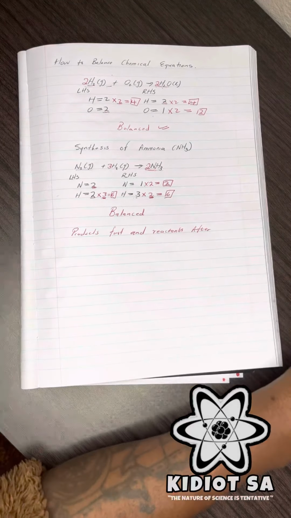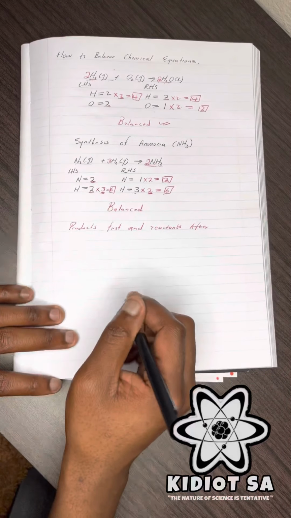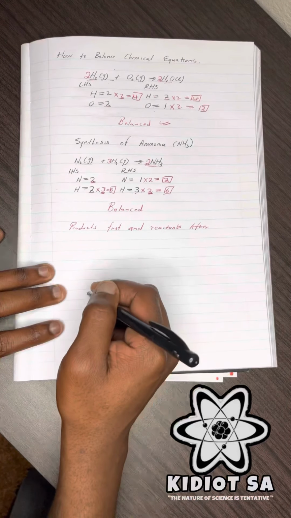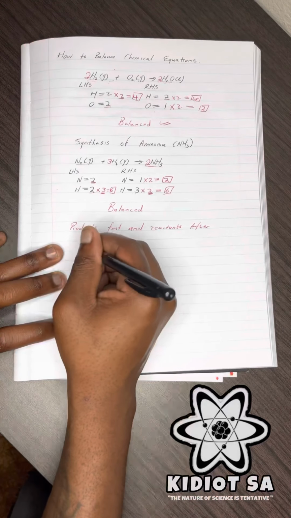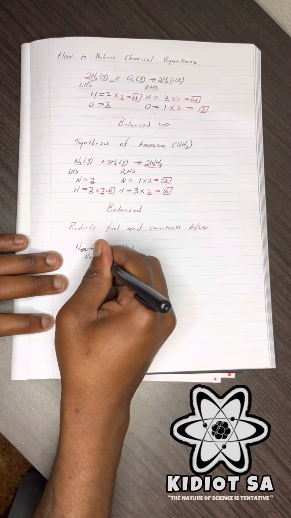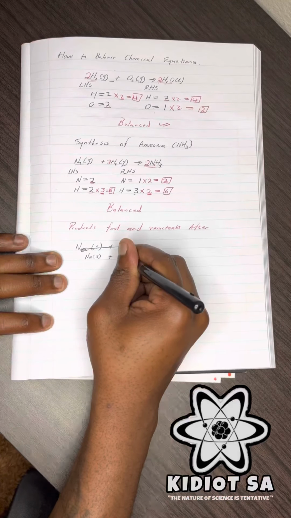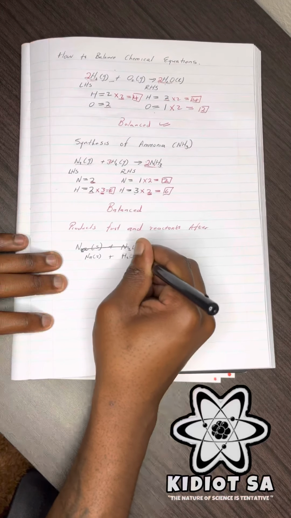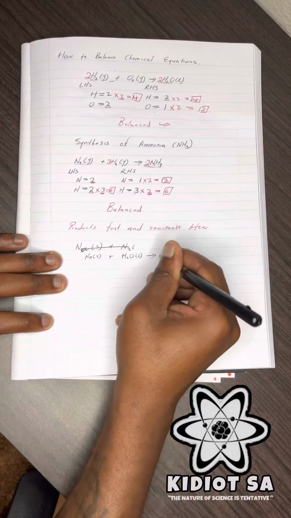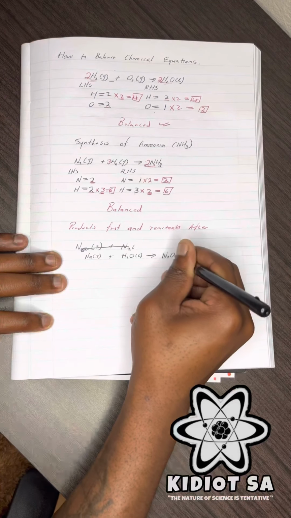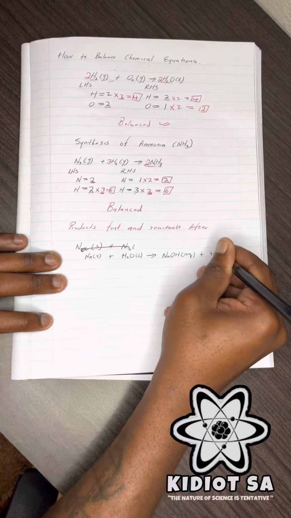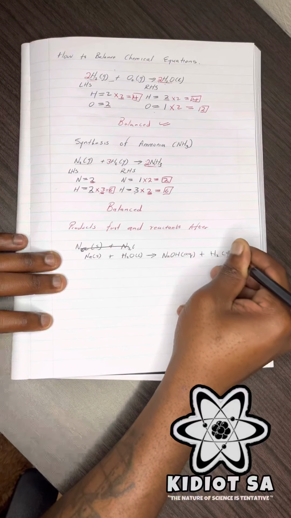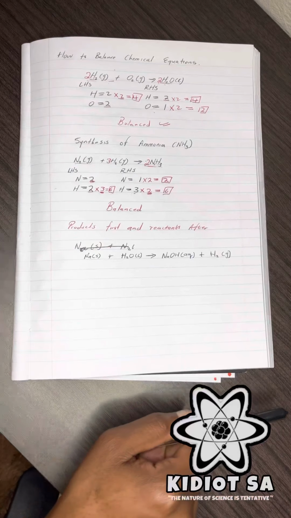So can we try to balance this one? I'm just gonna give the equation at random. Please pause and try to balance it, and then we'll do it together after. Sodium reacting with water, H2O, which is a liquid. They will form sodium hydroxide, which is an aqueous solution, plus hydrogen, which is a gas. So now pause and try to balance this one.